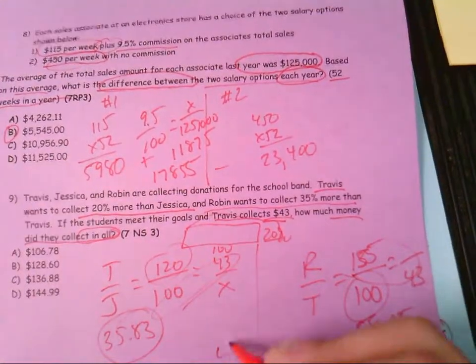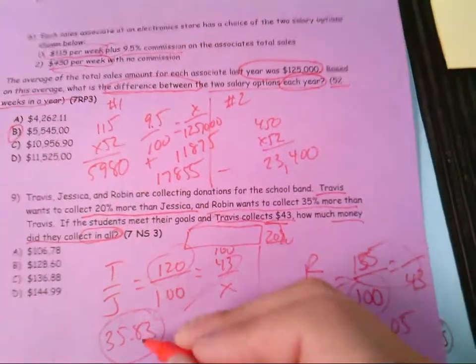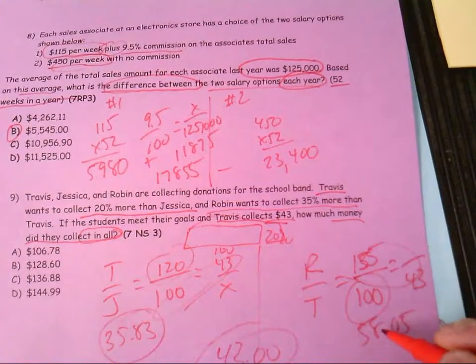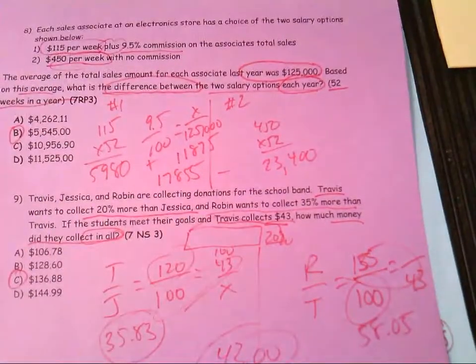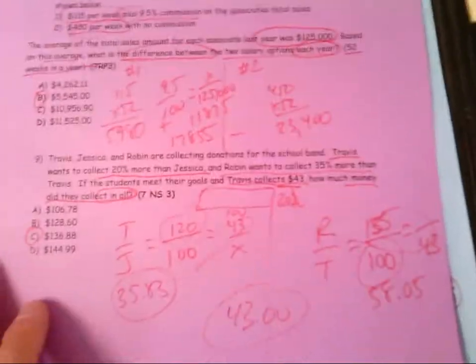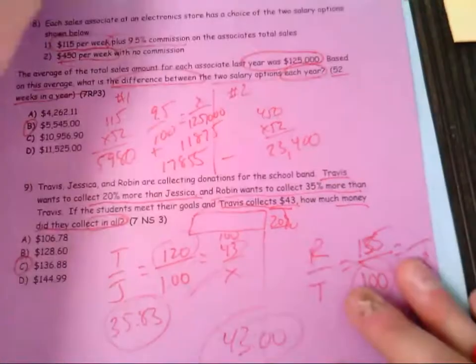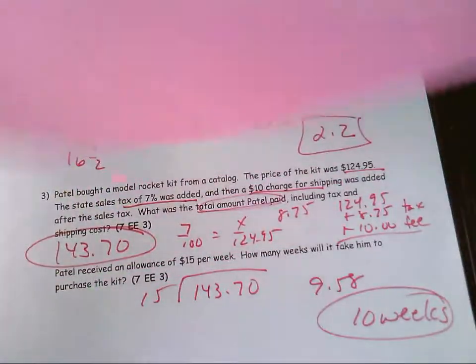Moving this down a little bit. Now you have to add in Travis's 43. So you've got Jessica, Travis, and Robin. Add those three together. The answer is C. If a couple of you could get that right, I think that would be a good choice. And keep in mind, you're going to see problems that you're not going to be able to do, and this might be one of them for most of you.